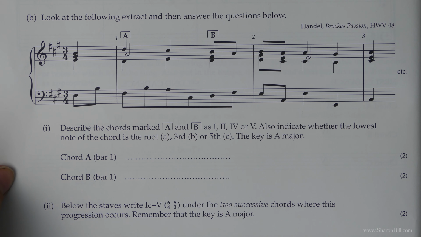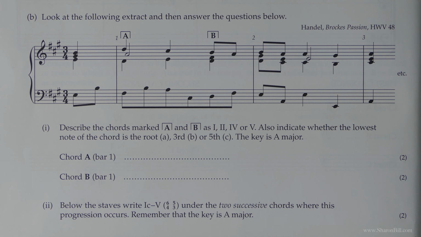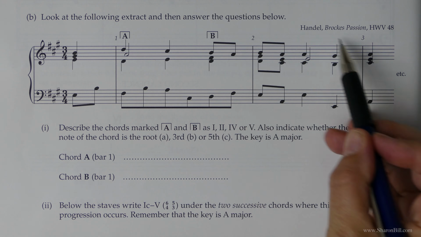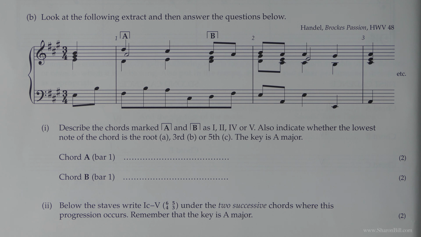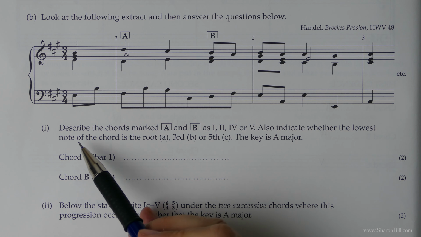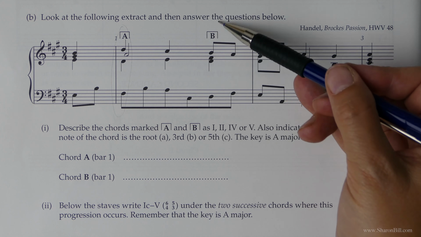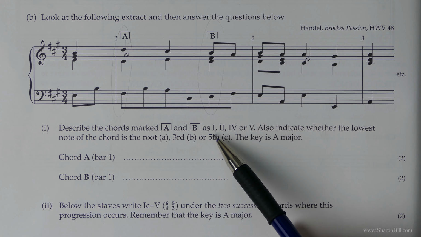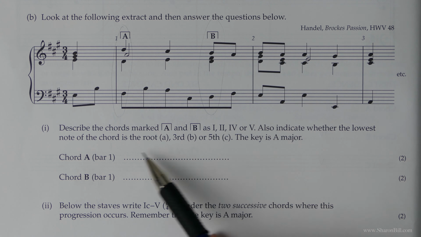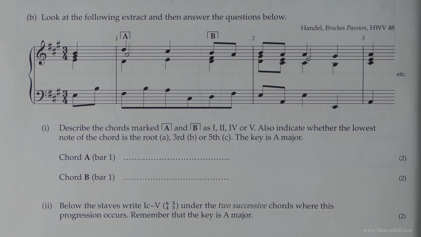So section B asks us to look at the following extract and then answer the questions below. So everything's going to be relating to this little piece of music here. First of all, we're asked to describe the chords A and then B, and we need to say whether it's chord 1, 2, 4 or 5, and also whether it's root position or an inversion.